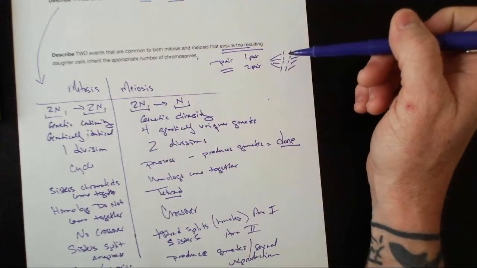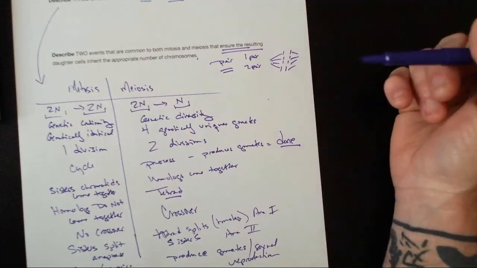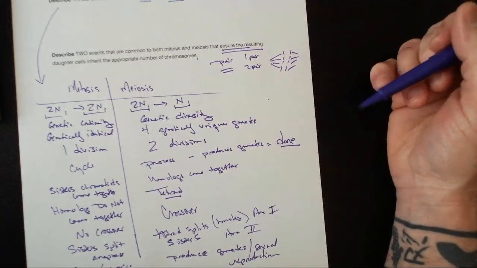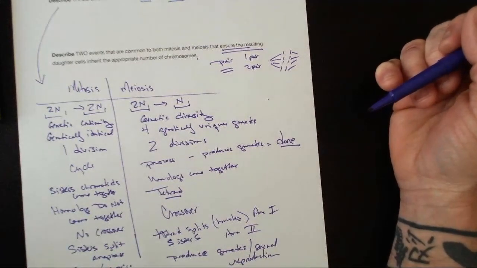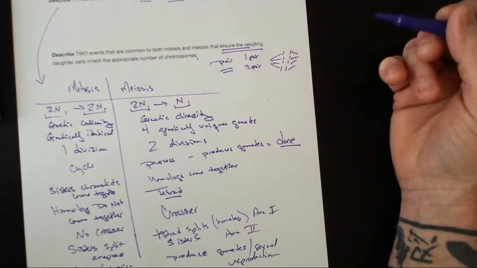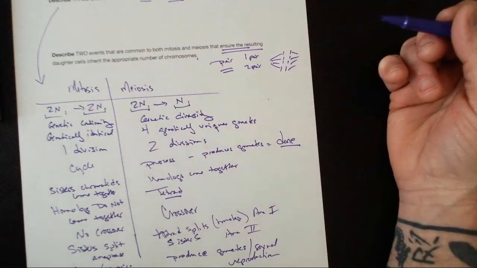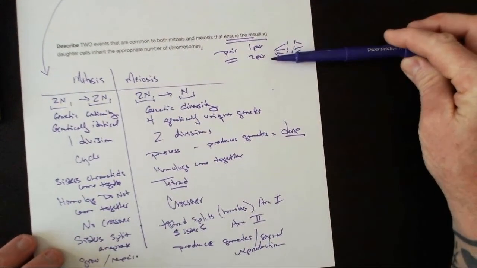What would happen if you don't have that split? Well, you have something called non-disjunction, and so you'll end up with some gametes with too many chromosomes and some with too few, and that's obviously going to be a genetic mutation, a chromosomal genetic mutation.